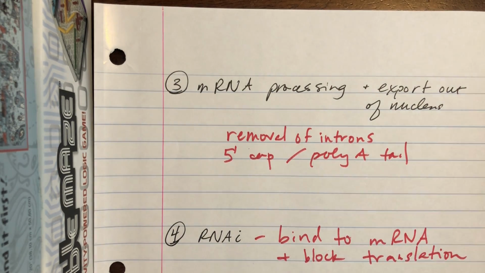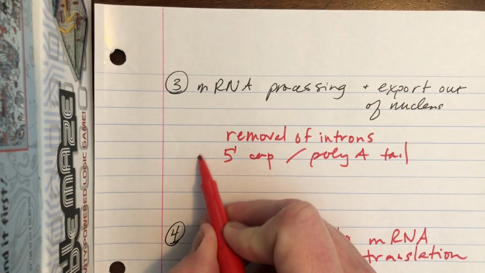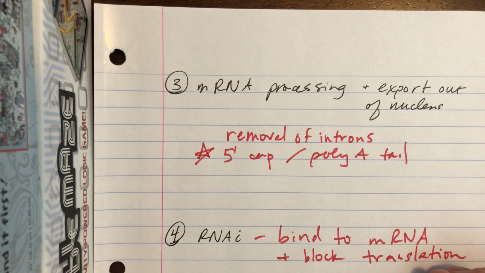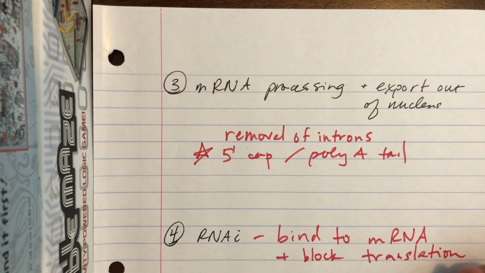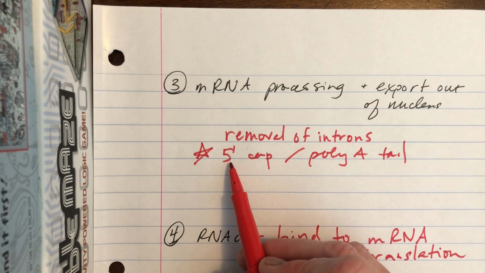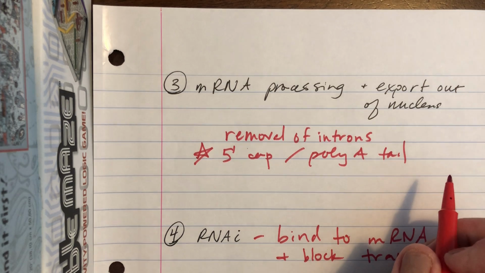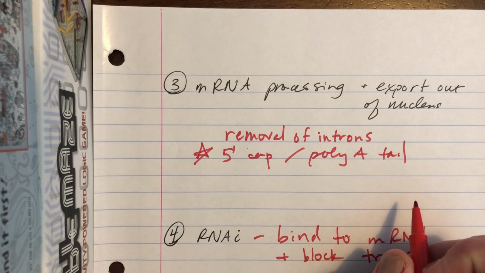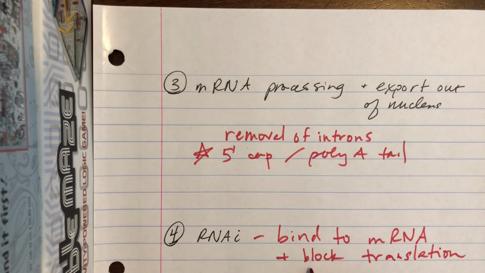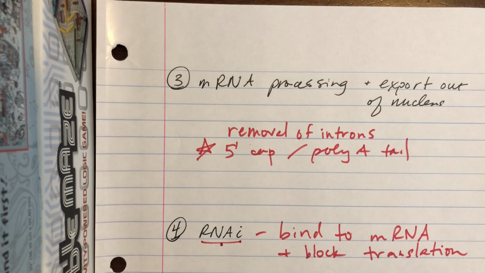College Board says, for your answer, you could say the mRNA was never exported, or exported. That's how you pronounce it, right? The mRNA was never exported out of the nucleus. So perhaps there was an issue with the 5' cap or a poly A tail. College Board says you could also say the mRNA was not translated. And then to elaborate on that, you would say RNAi, or you could just say translation itself was blocked. I'm not sure how much detail they would require.